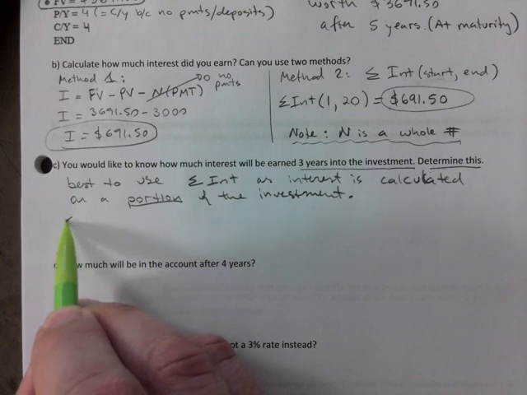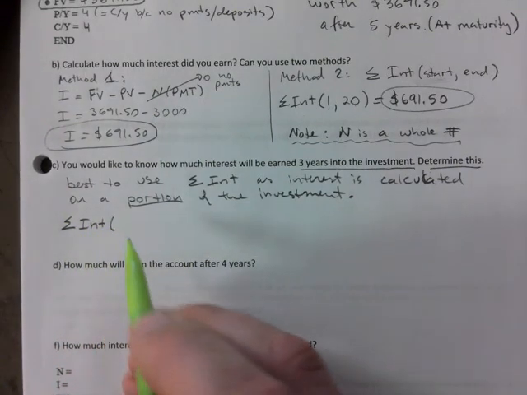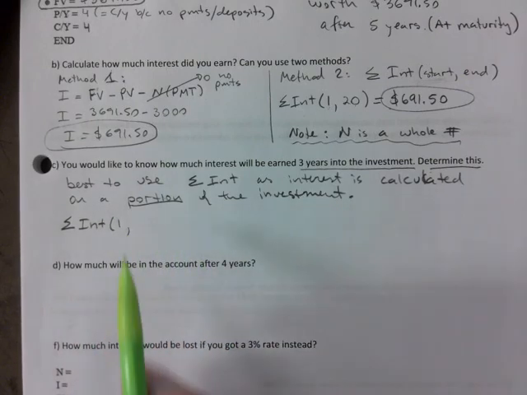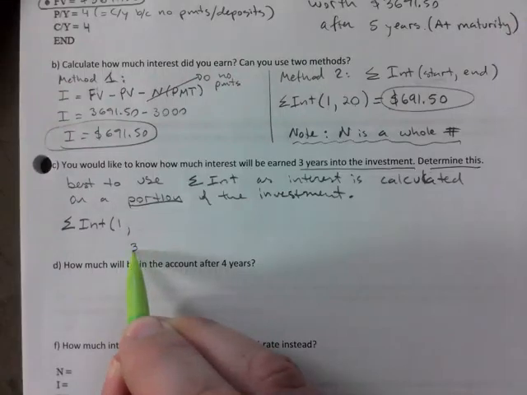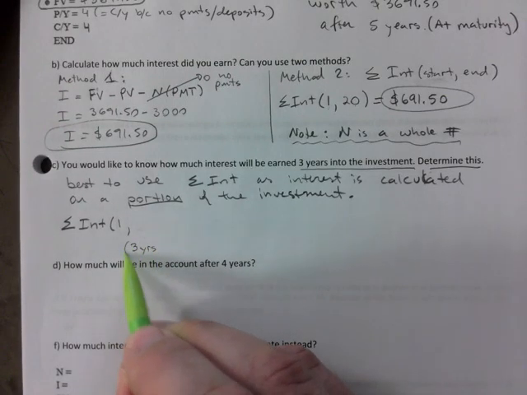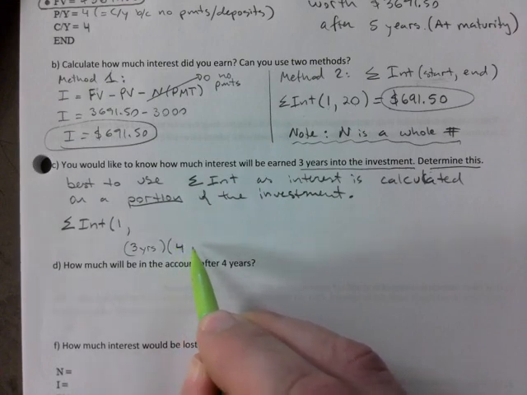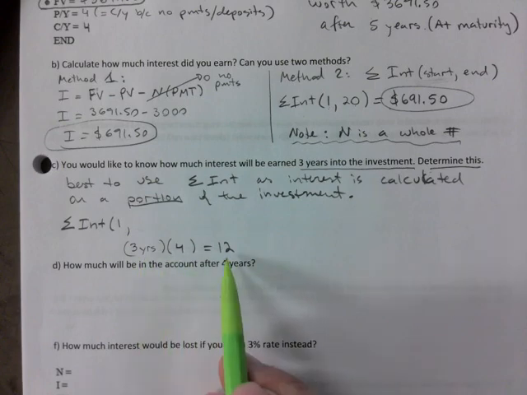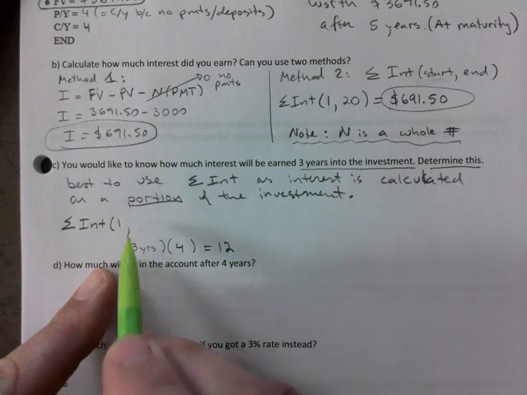So I will say this. You start at 1, but what would you put here? And the answer is you go 3 years and you multiply this by PY. PY is 4. And that's 12. So if you're interested in the first 3 years, you would go from the first period to the 12th period.